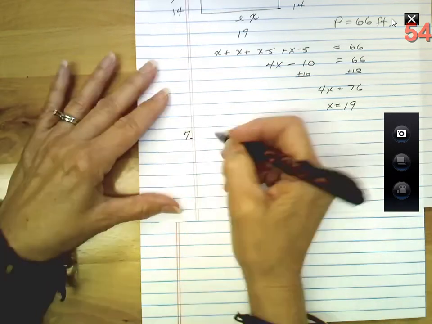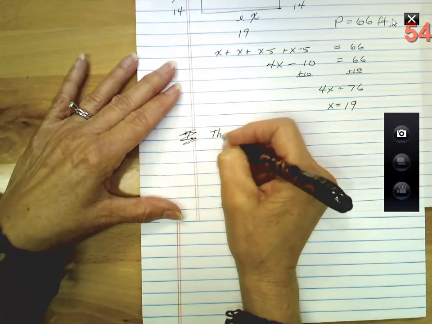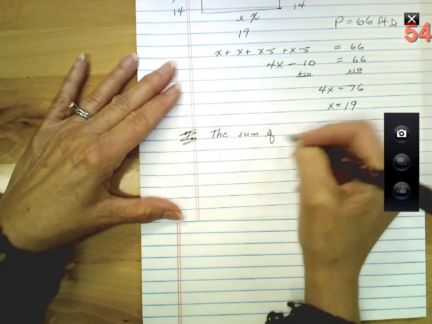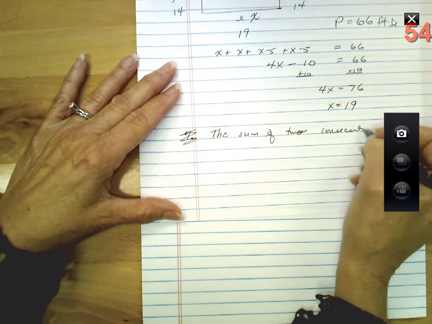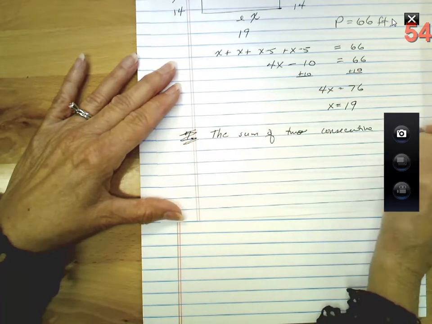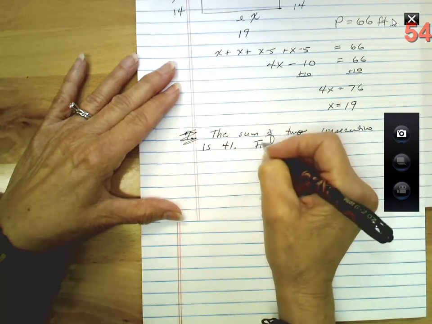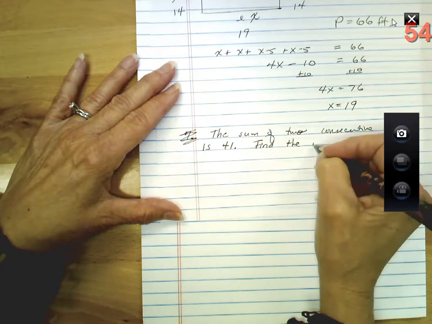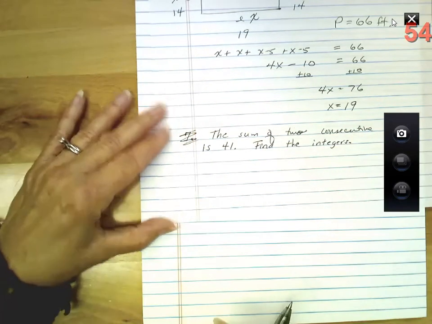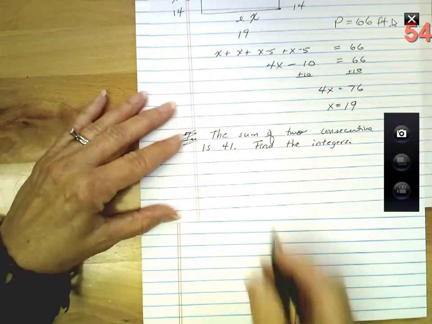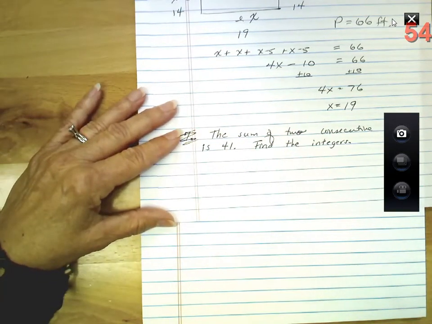Put this back in your notes. The sum of two consecutive integers is 41. Find the integers. Okay, consecutive means one after the other.